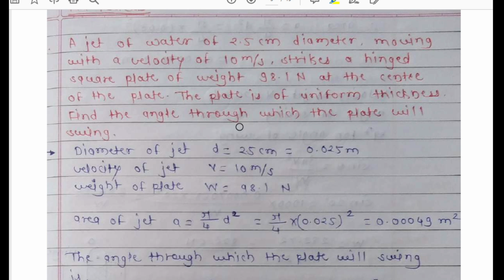Here, what are the given quantities? Given quantities are the diameter of the jet, that is 2.5 centimeters, and the velocity with which the jet is moving, that is 10 meters per second. That means your V is 10 meters per second. Now the weight of the plate is 98.1 newtons, given in newton units, at the center of the plate, that means the center of gravity.